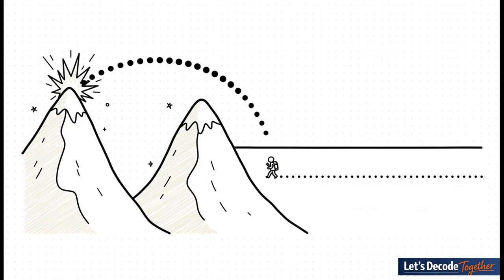But on the flip side, if your learning rate is too low, like 1 times 10 to the negative 7, our hiker is taking these microscopic, painfully slow steps. The loss decreases so slowly that you might just get stuck on a flat plateau forever, wasting massive amounts of compute without ever reaching the bottom. Finding that just right value, which is often around 0.001, is absolutely critical.